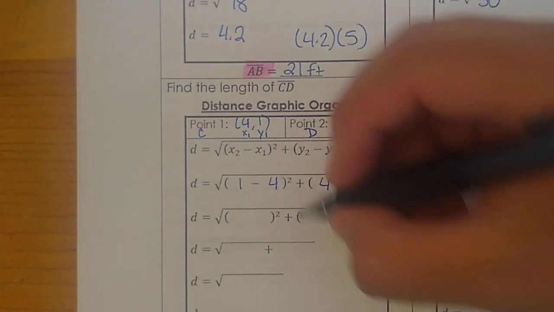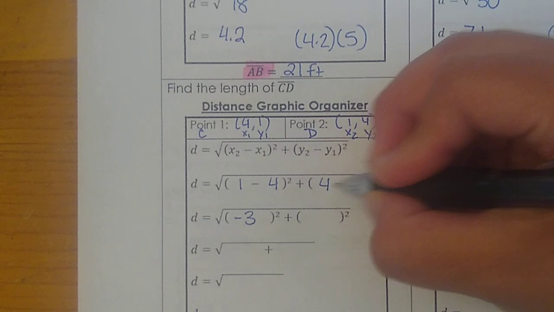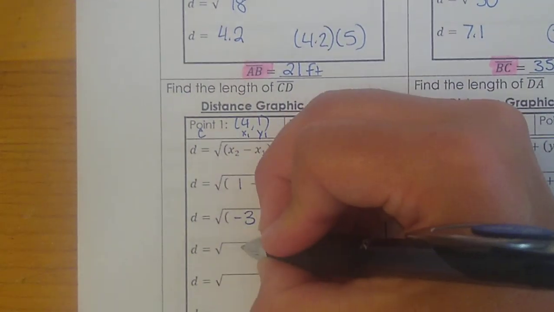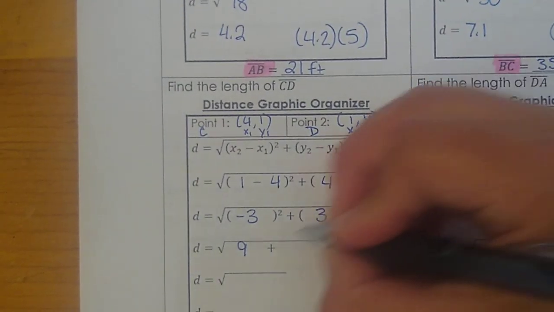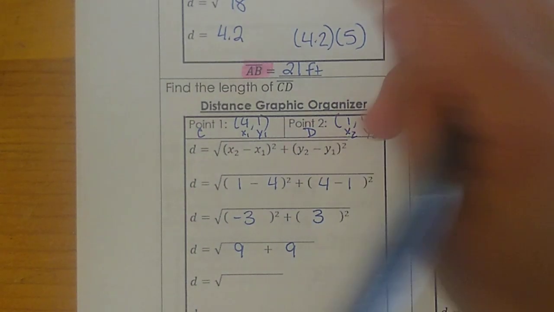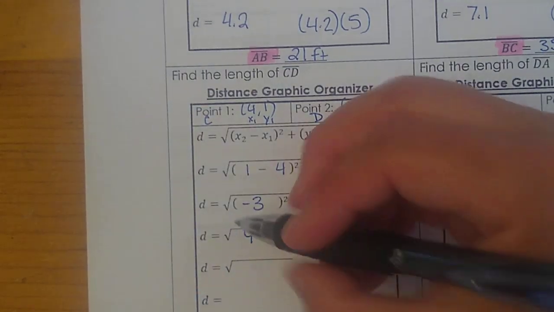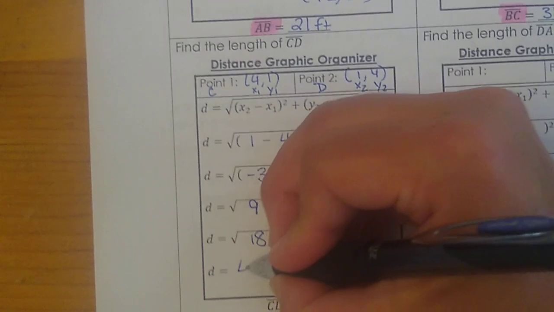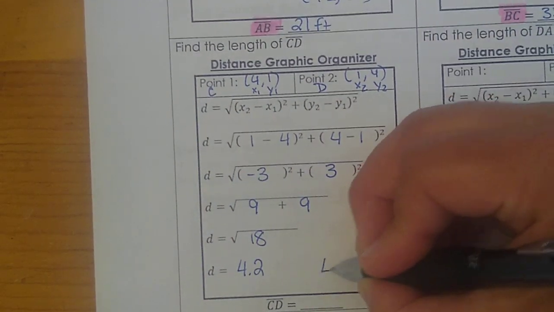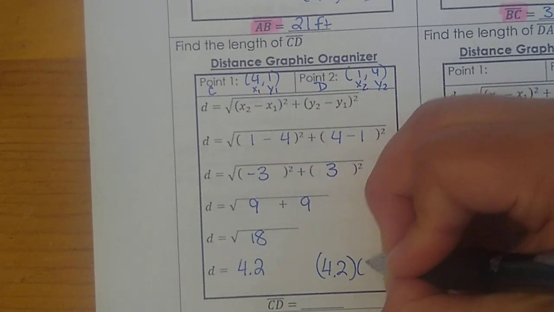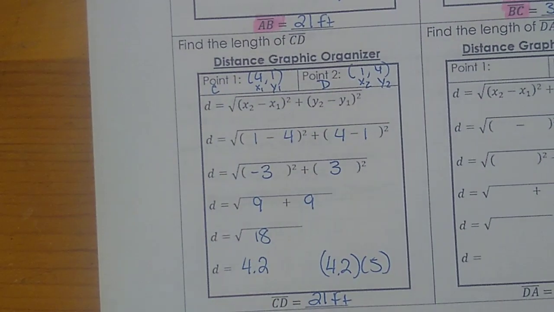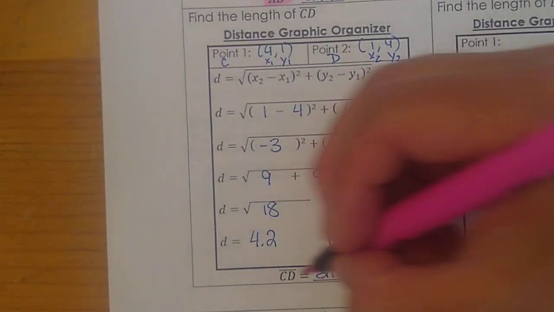1 minus 4 gives me -3. 4 minus 1 gives me +3. -3 squared, -3 times itself is 9. 3 squared is also 9. So I'm starting to see a pattern of my AB length. 9 plus 9 is 18. I already know that the square root of 18 is 4.2. I already know that 4.2 times 5 will give me 21. So I know that CD is going to be 21 feet.